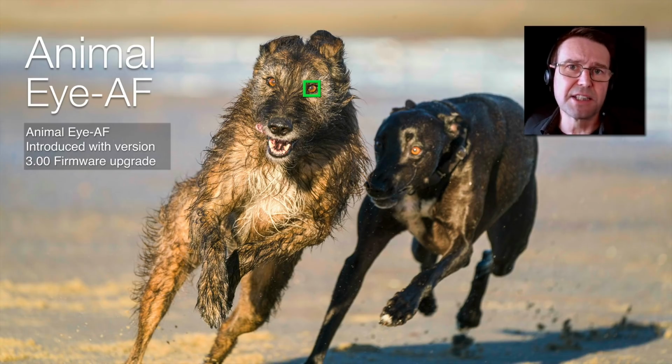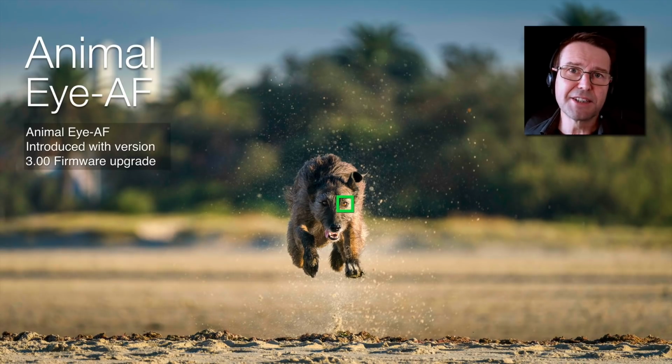Now, we don't have access to the lock-on AF options with animal eye AF, not with this release anyway. So I would just advise selecting a zone or wide AF area and then letting the camera snap to the animal's eye AF if it can. Okay, so as I said, I had some good success there with my first outing using animal eye AF.